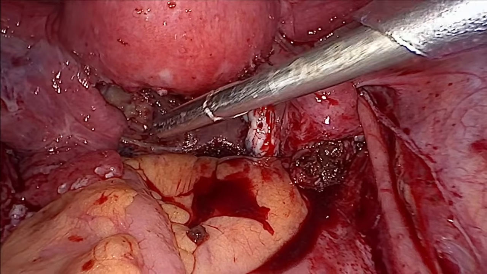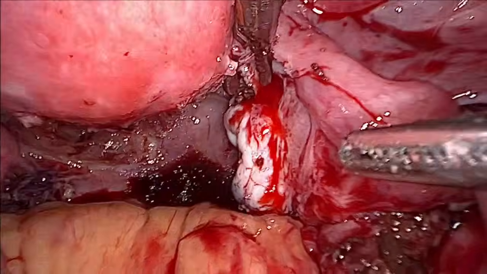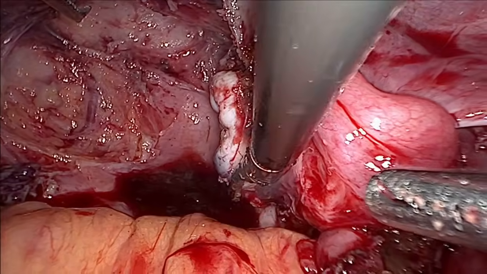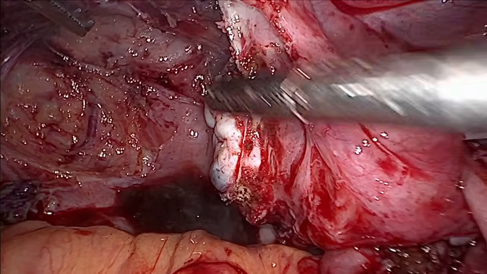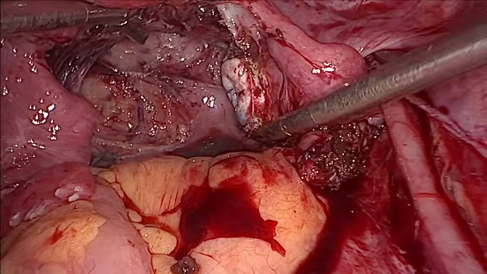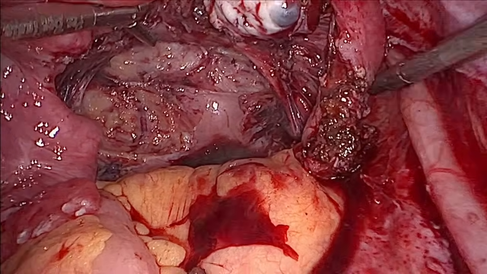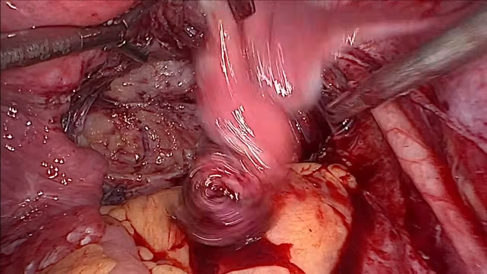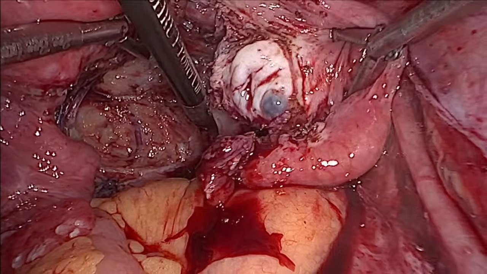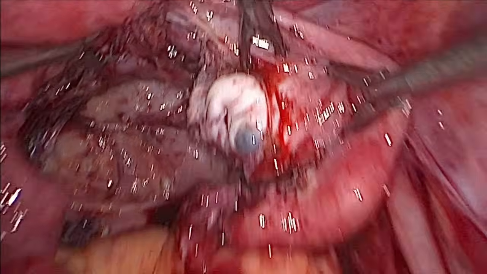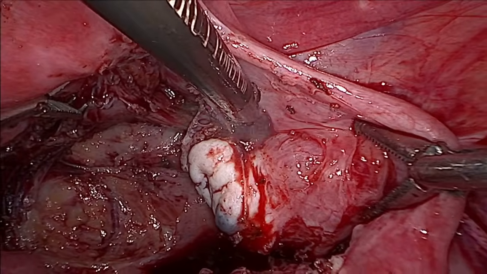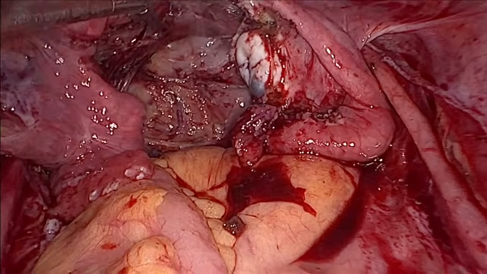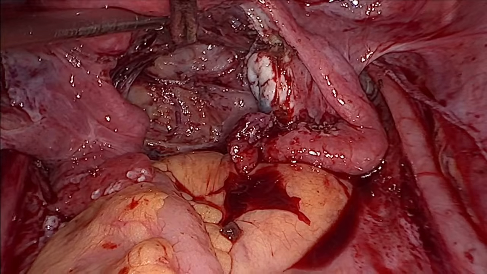There's some bleeding there, actually it's from where I had held the ovary. It's okay. Suction, I will take the suction.